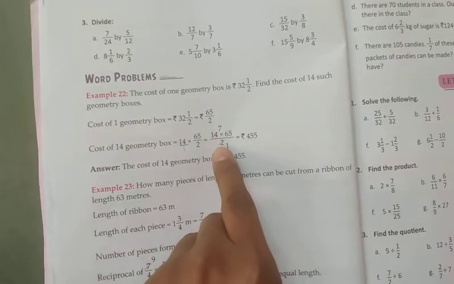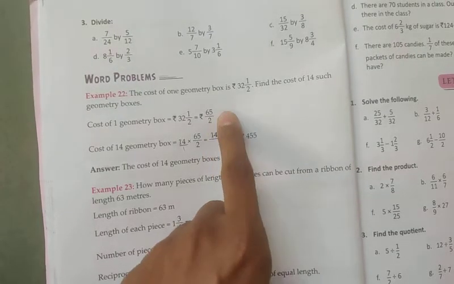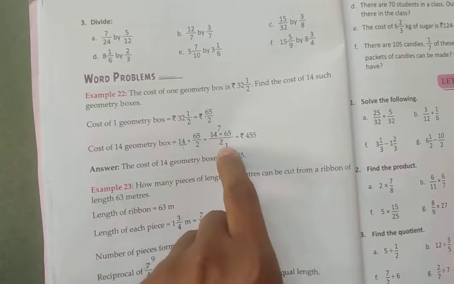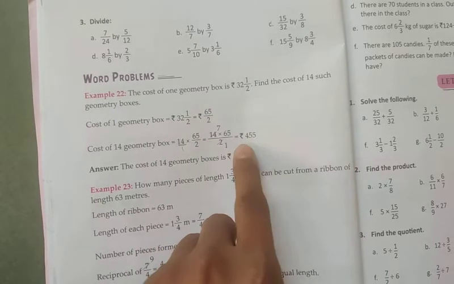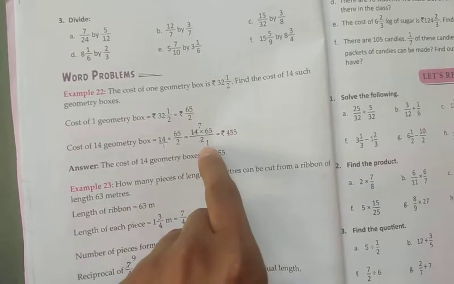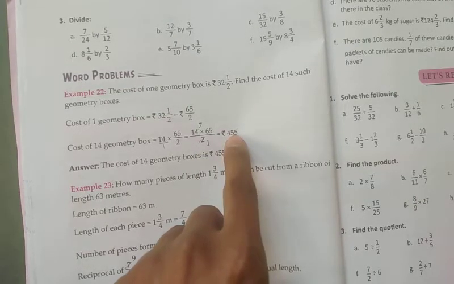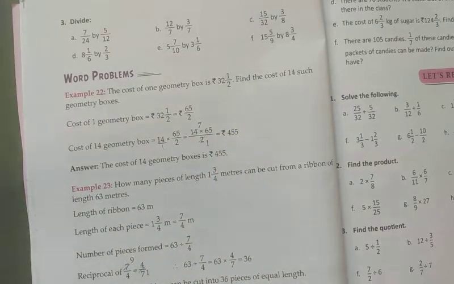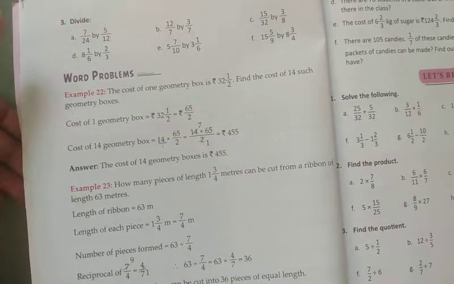Here 14 is divisible by 2. So 2 ones are 2, 2 sevens are 14. So what is left in the numerator? 65 multiplied by 7 upon 1. Means 65 sevens are 455. If you divide it by 1, it will remain the same. So that is 455 rupees. So the cost of 14 such geometry boxes is rupees 455.